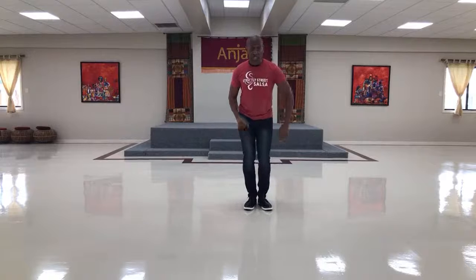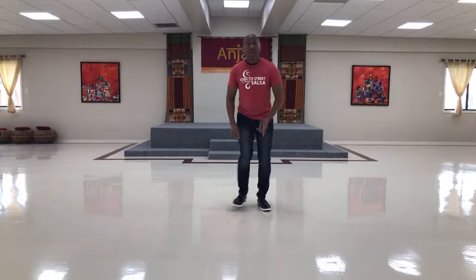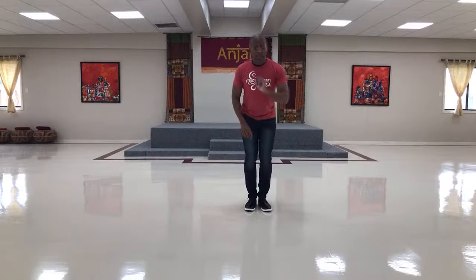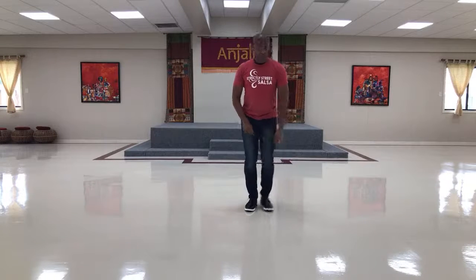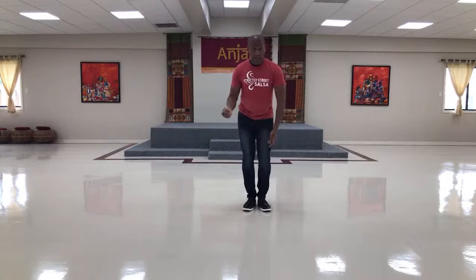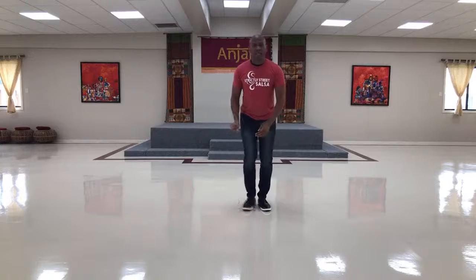So in salsa, you will see this. In rumba, you see the same thing. The difference is the count. In rumba, it's 1, 2, 3, 4. In salsa, we're doing this. Makes sense? The step is the same. The difference is in the count. And that's what makes a difference.